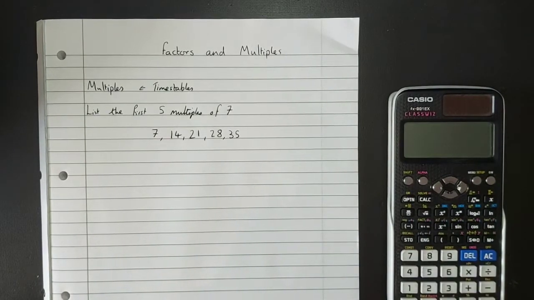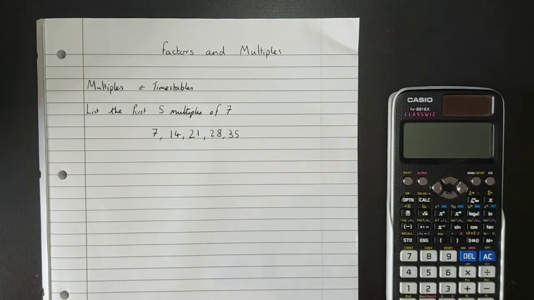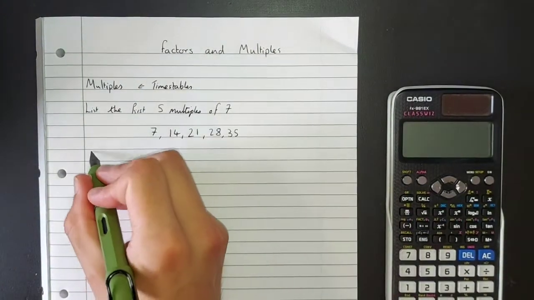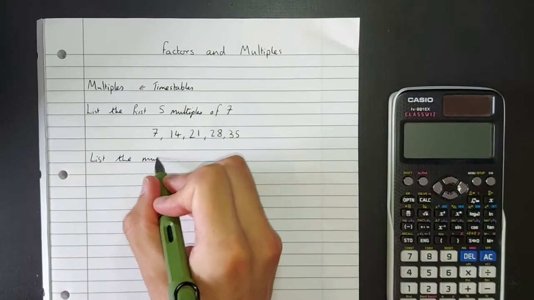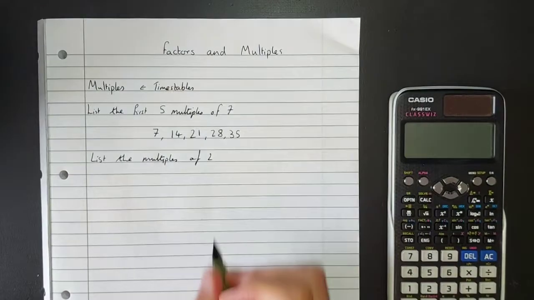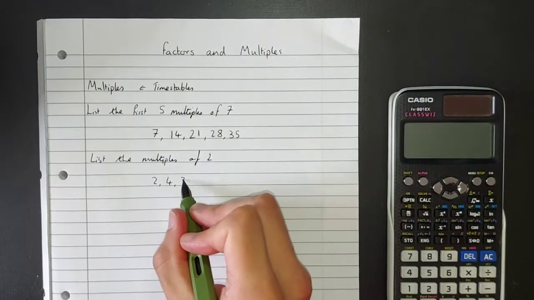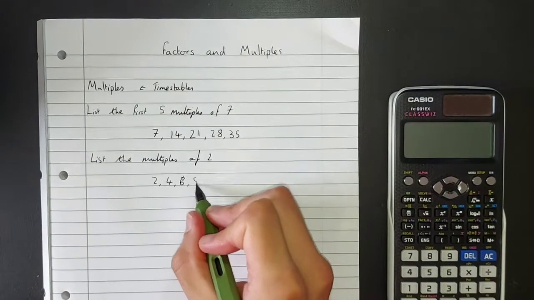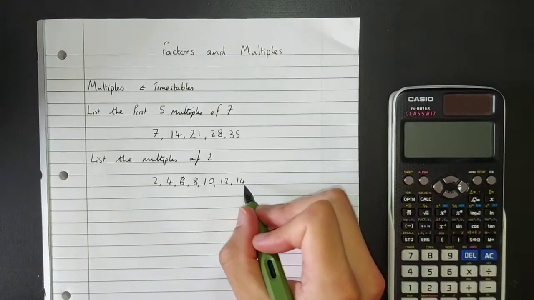Okay, if you're ever asked to list multiples of a number, they'll have to tell you how many to list, okay? Because the list does go on forever. If the question just said list the multiples of, let's do 2, then we do 1 times 2, 2 times 2, 3 times 2 is 6, 8, 10, 12. And you see, because there's no limit, I'm just going to keep going and going forever.